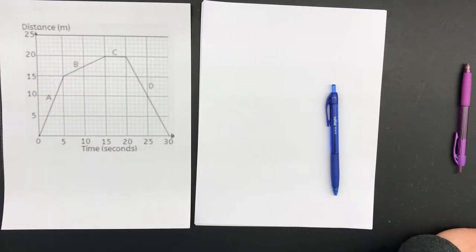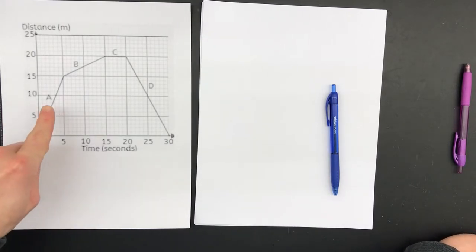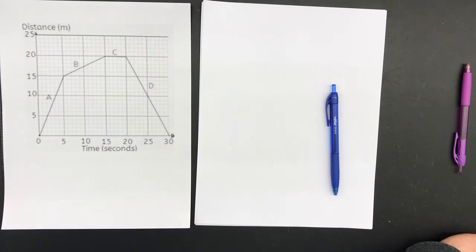Hey guys, in this video we're going to learn how to calculate velocity by measuring the slope of the line, okay? So we have four lines that are connected, A, B, C, and D, that represent an object's motion.